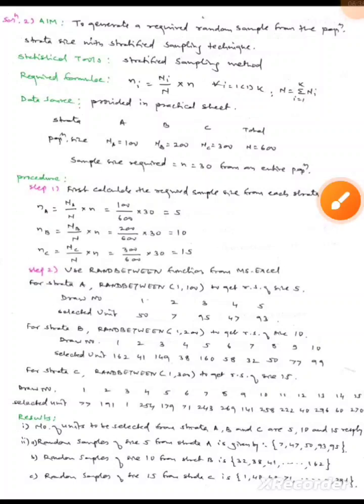The second one is for strata B. For strata B, I am using the function RANDBETWEEN 1, 200. Why 1, 200? Because the strata size for B is 200. And how many samples do I require? 10 samples. So these are the 10 samples that I am getting. Enter the first value and drag this up to 10 so that I get 10 values.